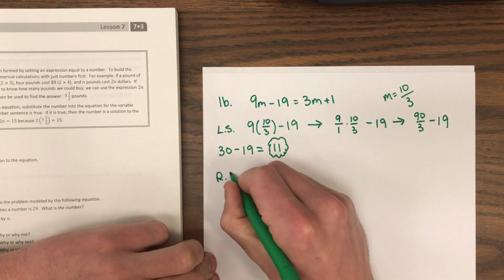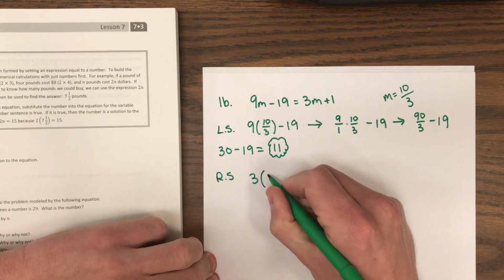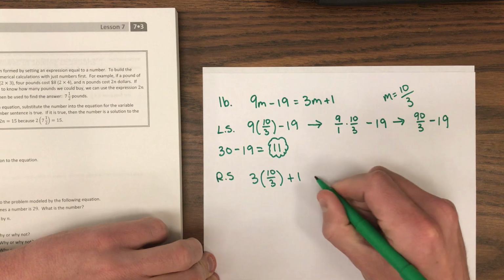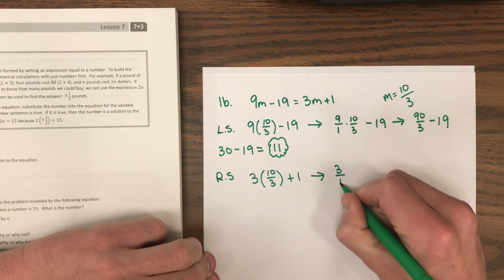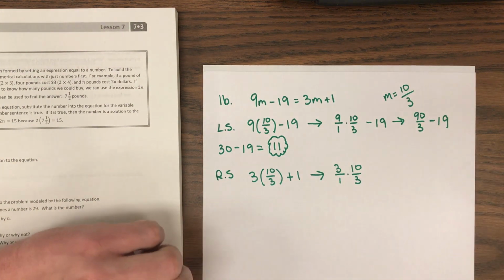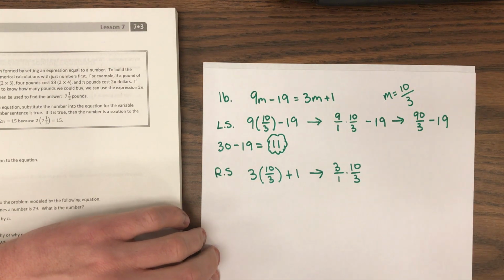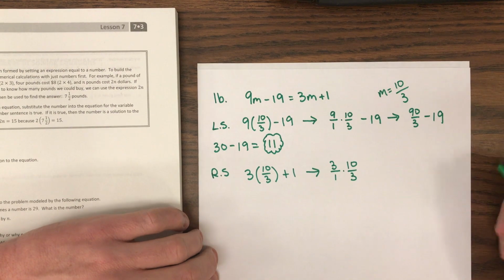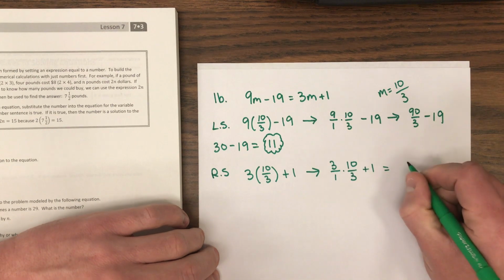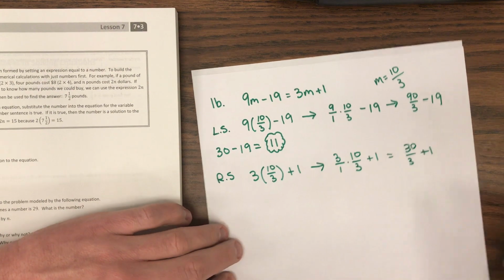So I'll label this as right side. And we will write 3 times 10/3 plus 1. Well, I'll do this as 3 over 1 times 10 over 3. And if you know some stuff about canceling when you're doing fractional multiplication and you know a faster, better way to do this multiplication than I'm doing, please go ahead and use it. I'm just using the most basic techniques right now. And then we want to add 1. So this equals 30 over 3 plus 1. And 30 over 3, that's equal to 10.